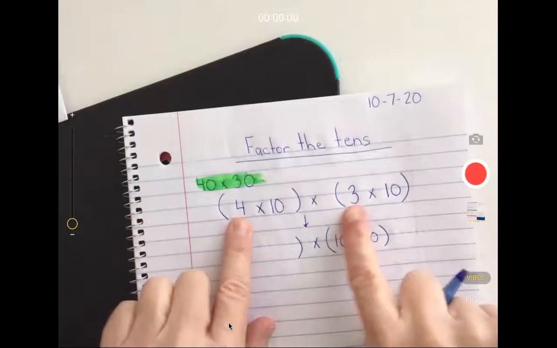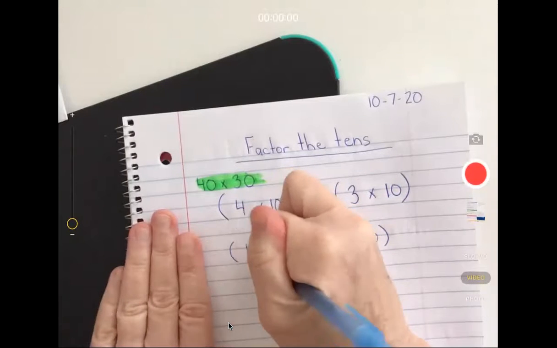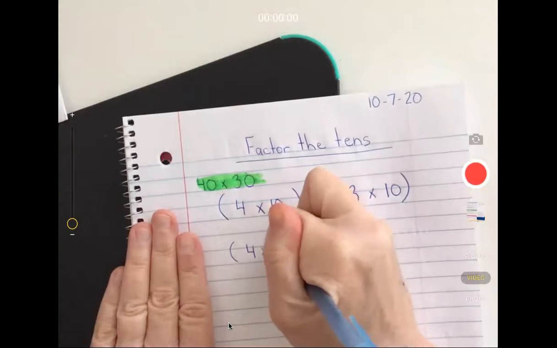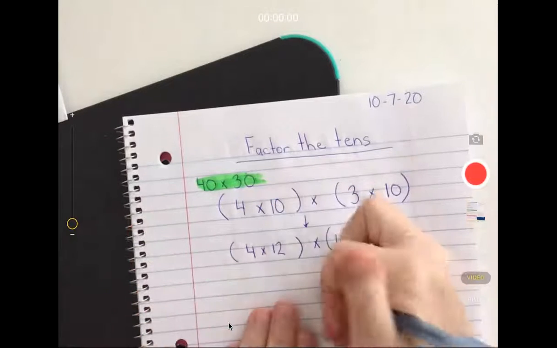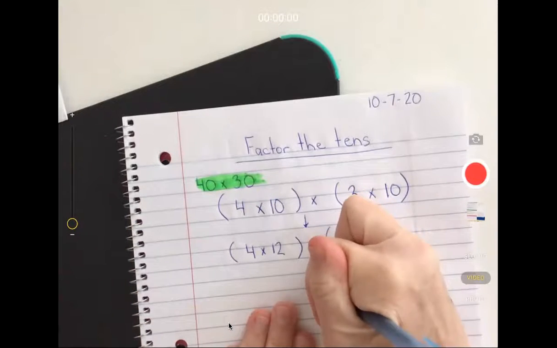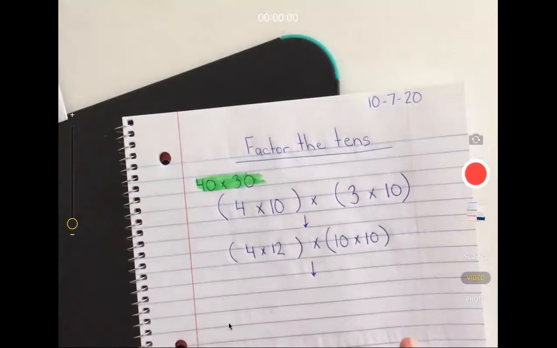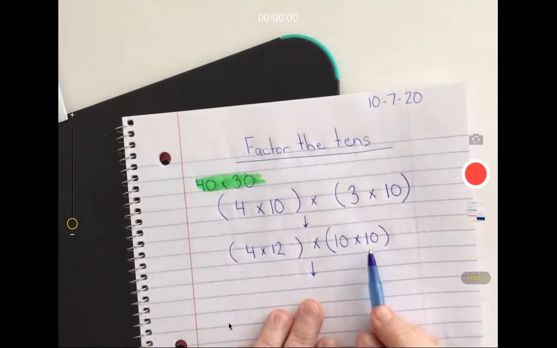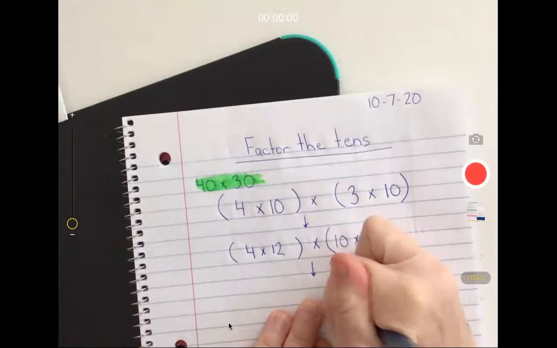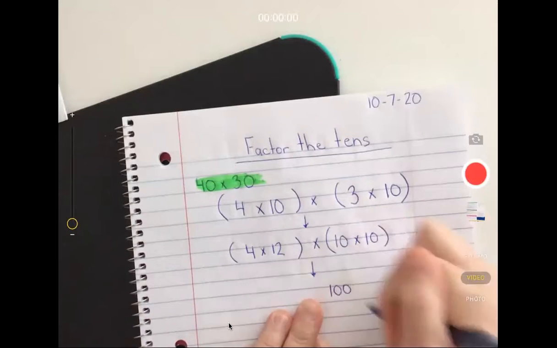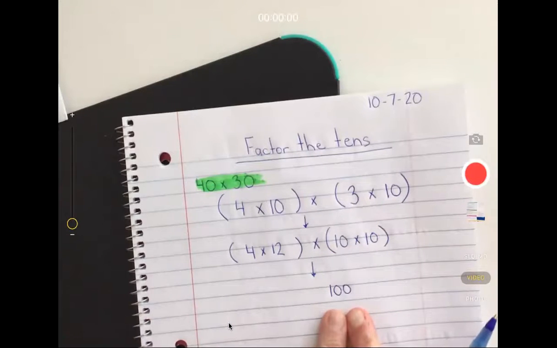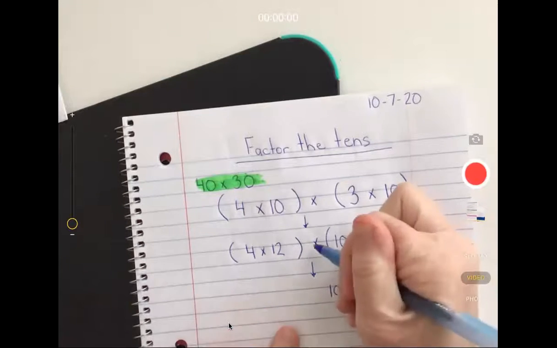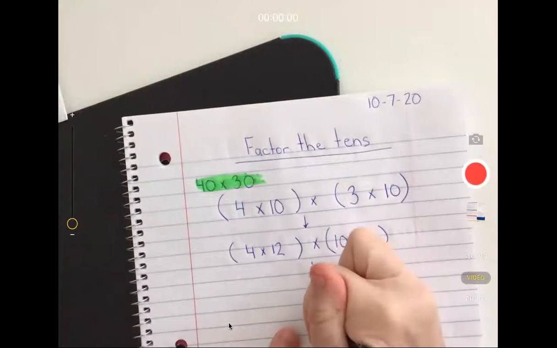My other numbers are 4 times 3. Okay, we're moving down. Let's draw another little arrow. We're getting smaller and smaller. We're really going to condense this. I know 10 times 10, that's 100. I don't have to use parentheses anymore if I don't want to because it's only one number. So I'm going to leave it outside. I do have to bring the multiplication sign down.